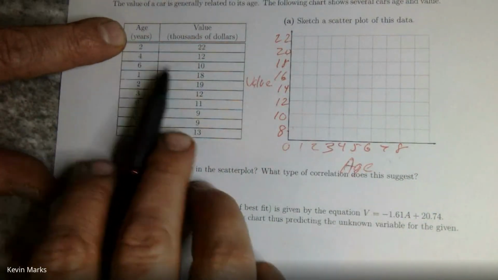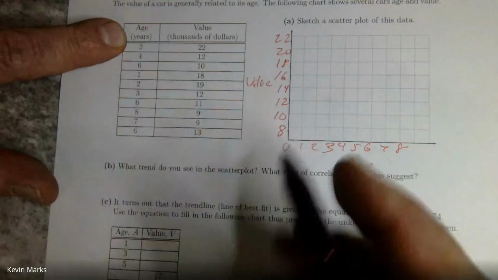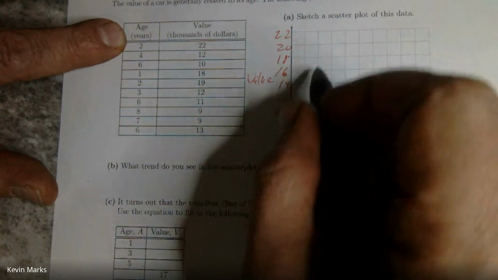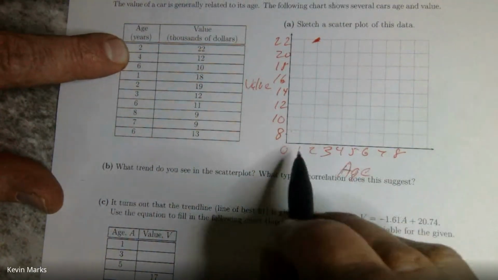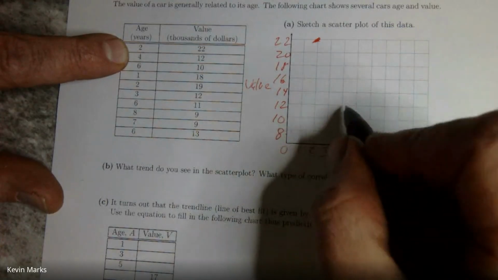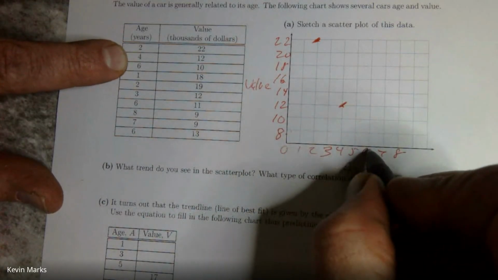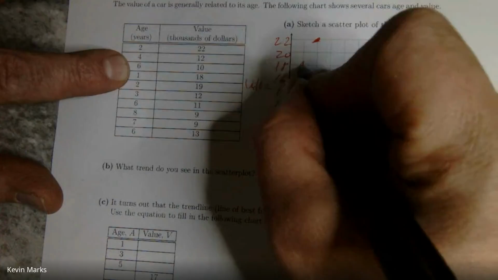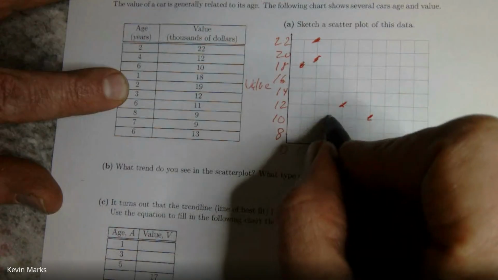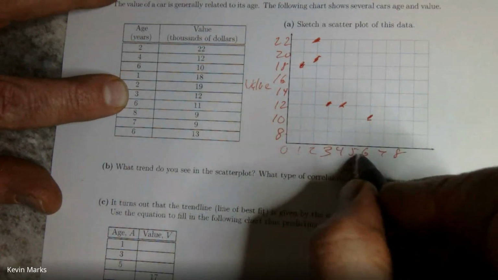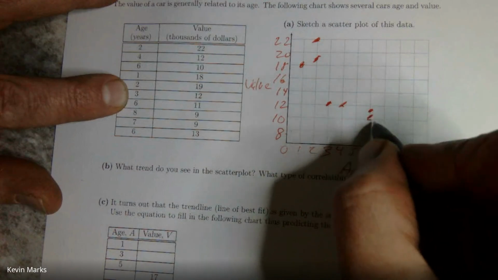All right, so we got this point (2, 22). So age 2 is up here at $22,000. Then we got the point (4, 12), (6, 10), then (1, 18), (2, 19), (3, 12), (6, 11).